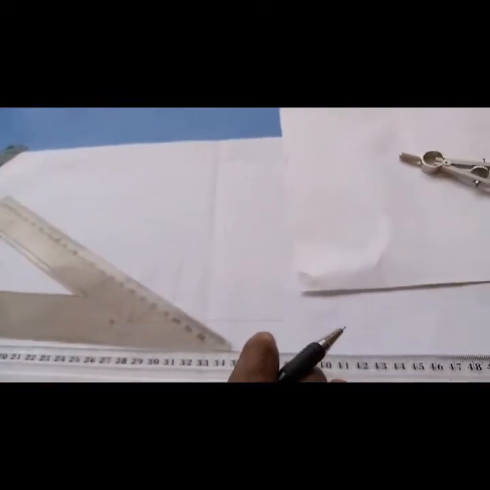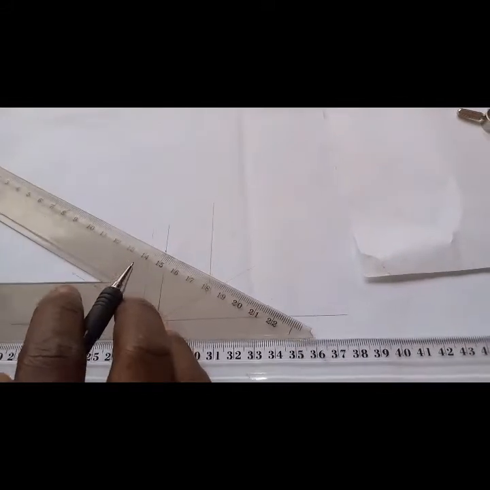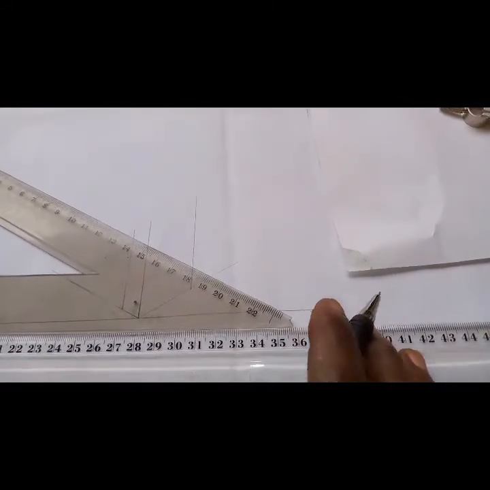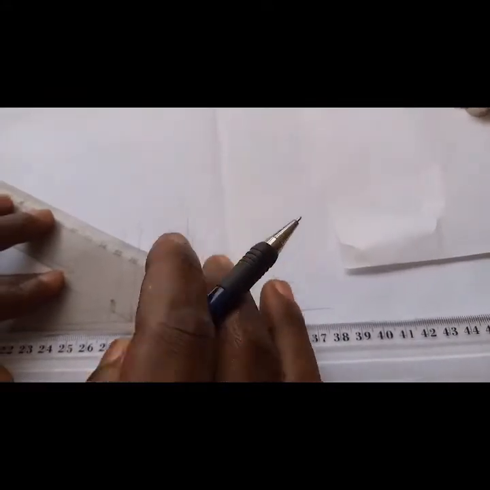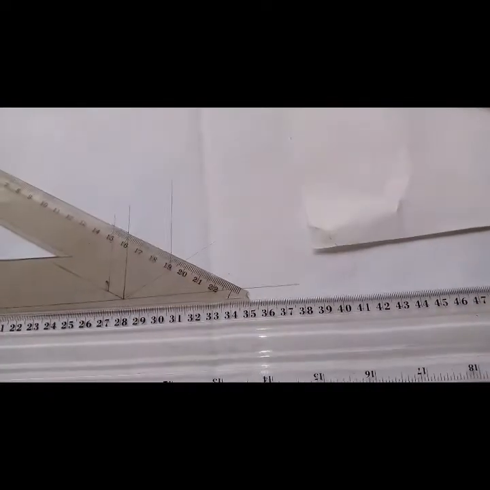All right, so now we are going. Now remember, I'm still using this 30-degree side, so I'll raise my ruler up a little bit, then join it here. Join it here. Then I've done that.